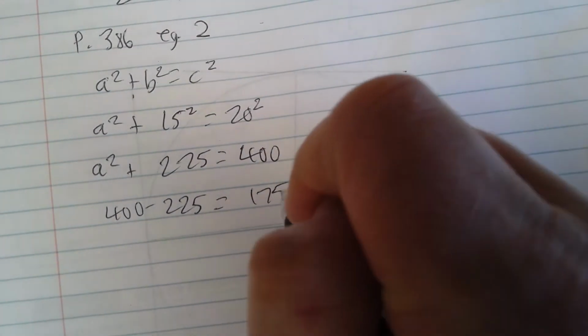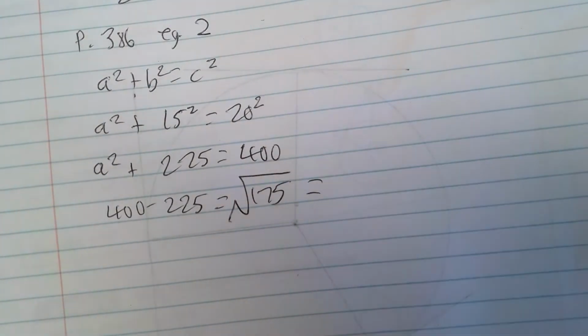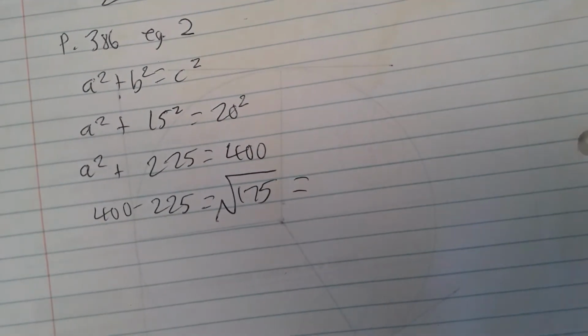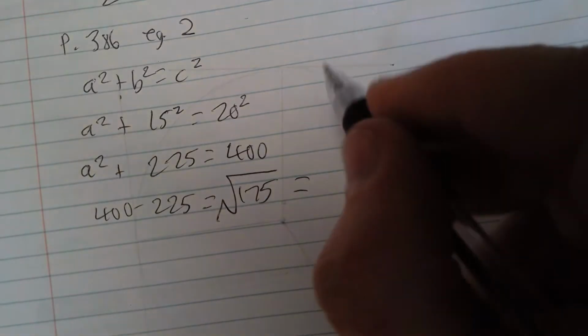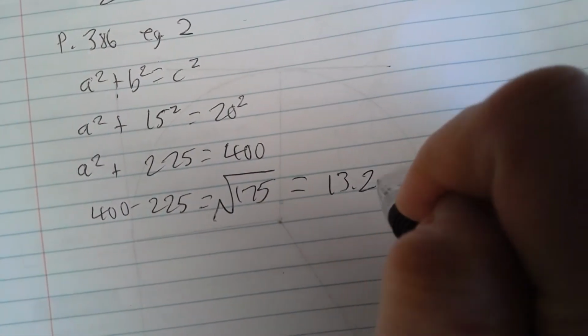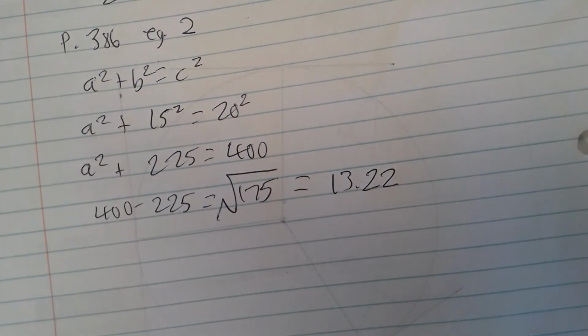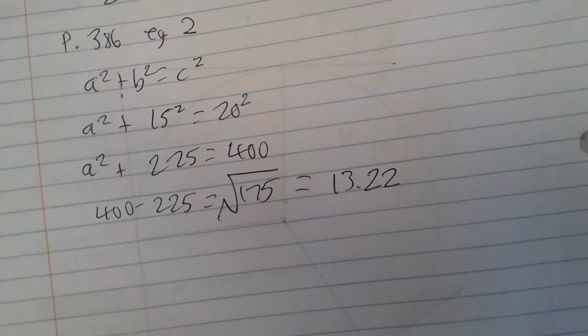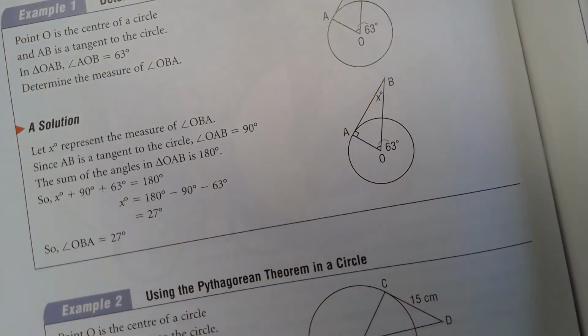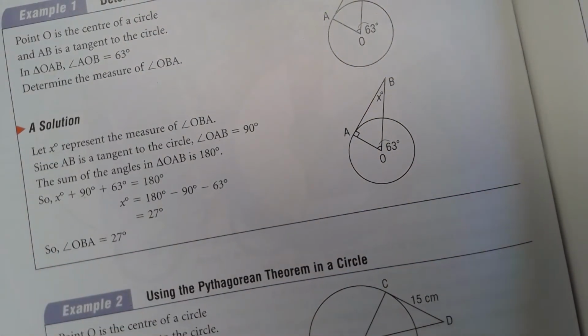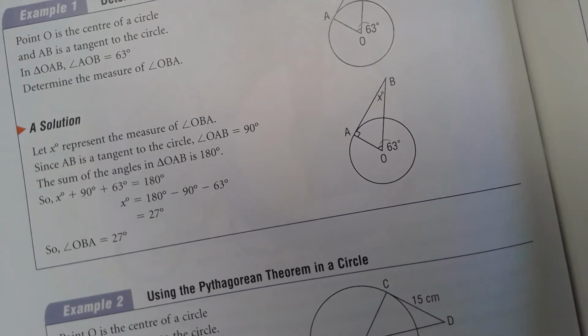Gives me 175, and my final step is, of course, to find the square root. 13.22. And let's see if we're correct with that one, or if I'm correct. Yeah, 13.23. So the radius of the circle is about 13.2 centimeters long. Close enough, isn't it?